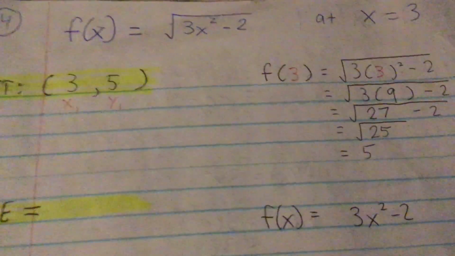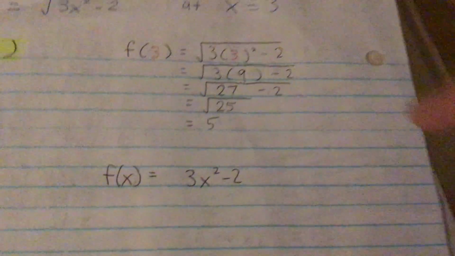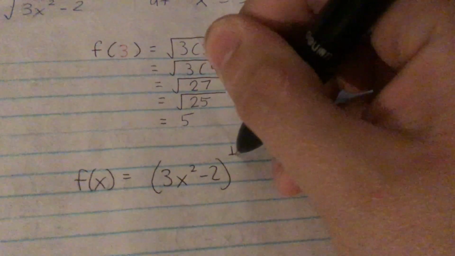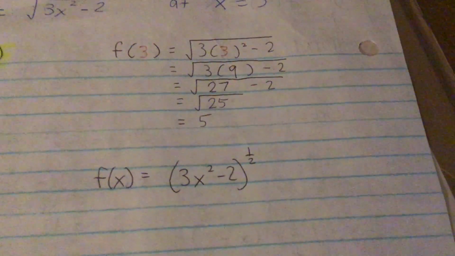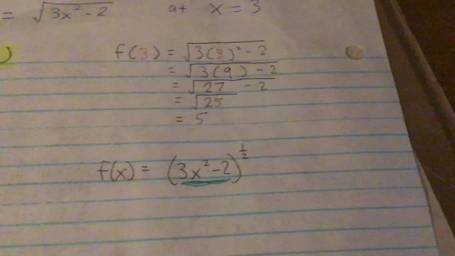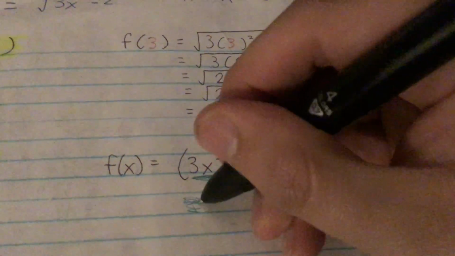How do I make this easier to differentiate? There we go. That's using the old noodle. So this is all to the 1/2 power. Well, if you need a refresher on the chain rule, there's a function in another function. So I'm going to call this green. Now I've made this green to the 1/2 power.